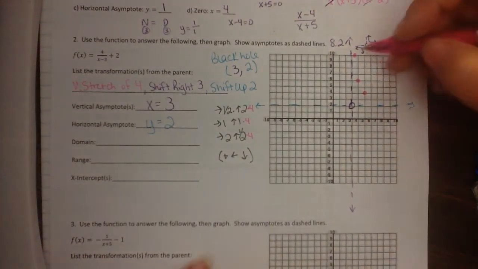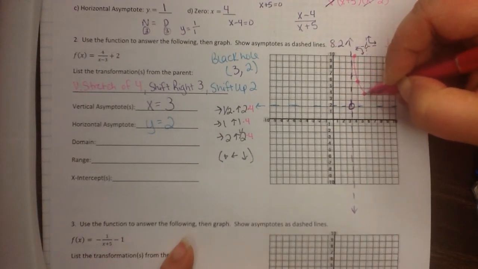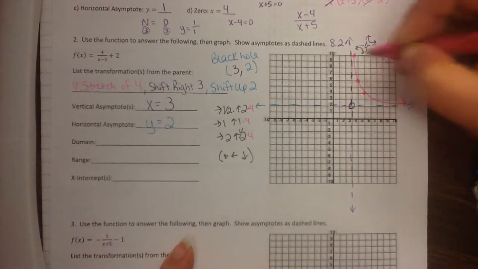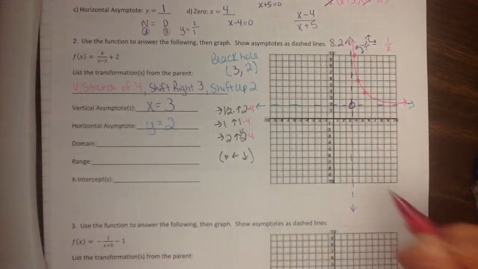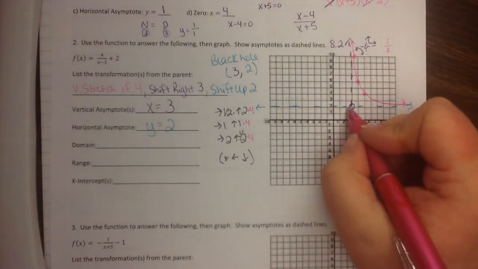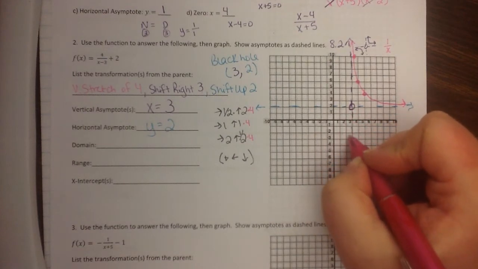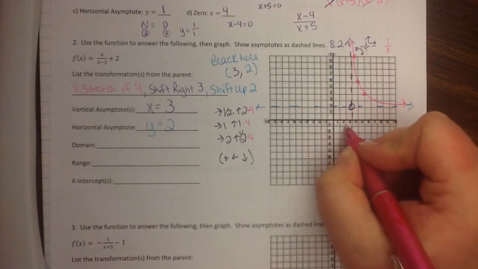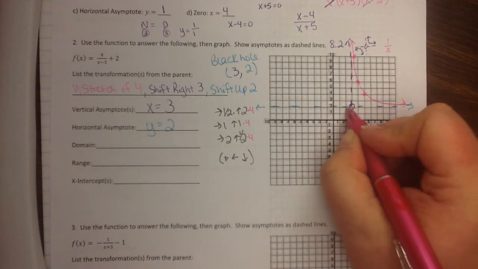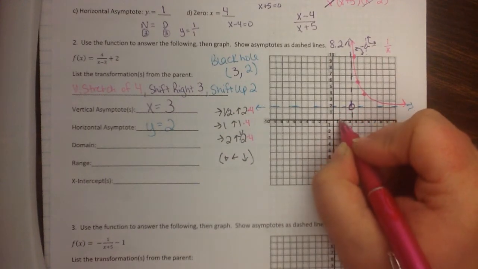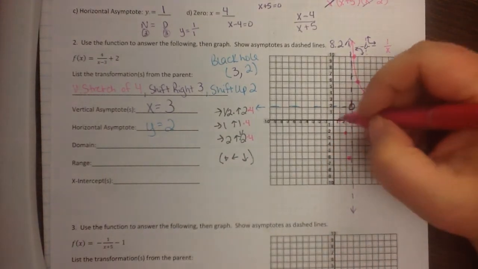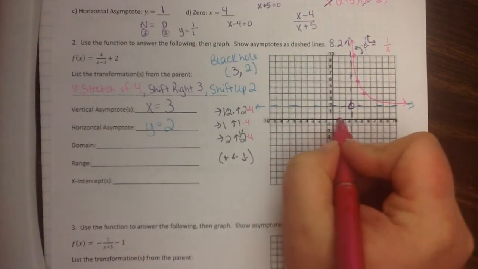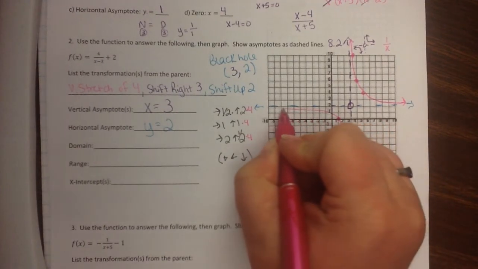Okay, so this is kind of going to be tricky to draw in there. Remember that you cannot touch or cross your asymptotes, but your graph should get closer to them without touching or crossing them. Okay, and I need to do the same thing to the left and down. So left 1/2, down 8, and left 1 and down 4, and left 2 and down 2. Again, get closer to your asymptotes, but do not touch or cross them.